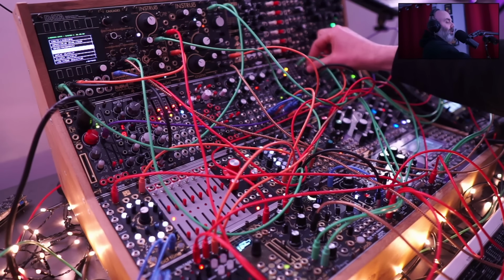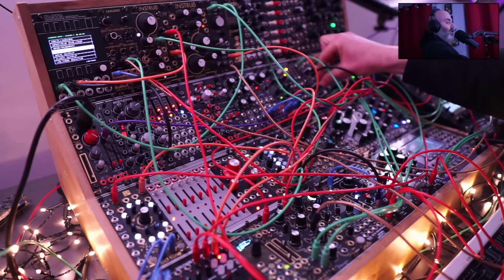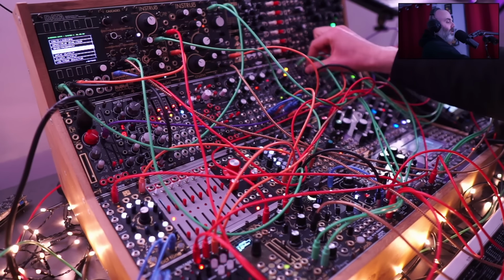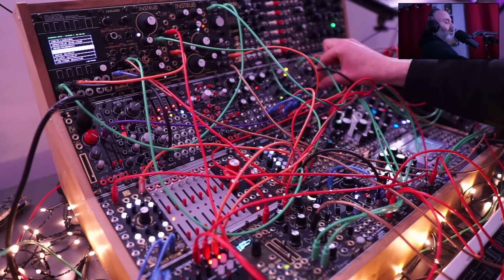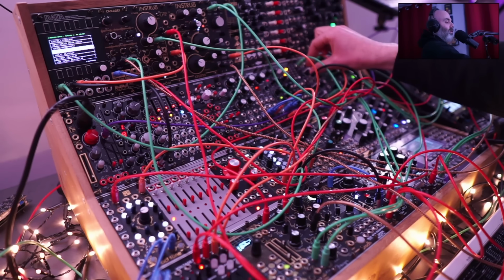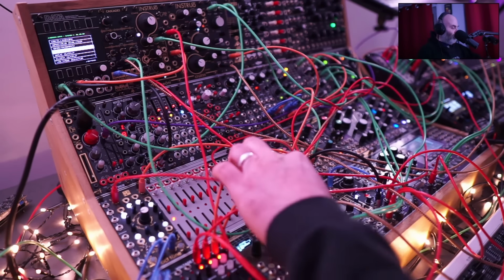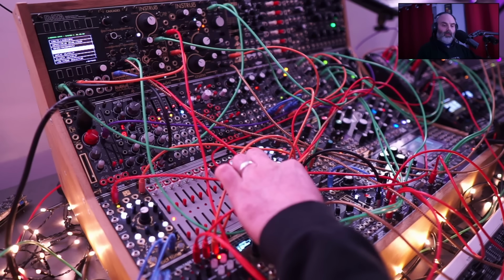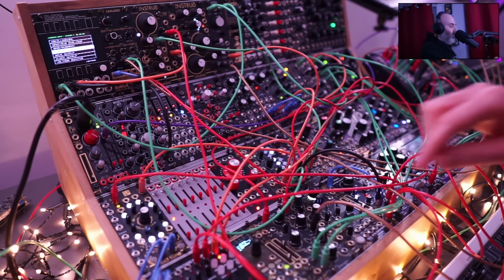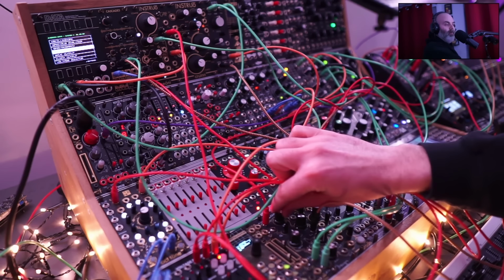Together it will sound like this. Again, just the STO. And now just Cascades. And now both. Now they are both going through a filter that I have here.